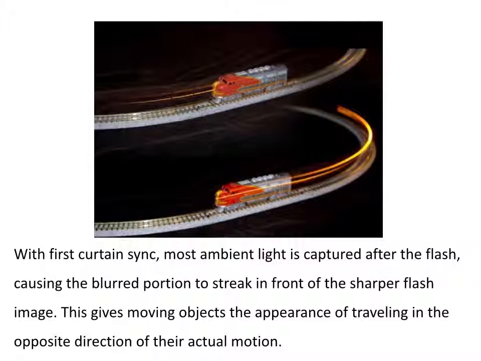With first curtain sync, i.e. the flash firing just after the shutter has opened, most of the ambient light is captured after the flash. So this causes the blurred portion to streak in front of the sharper flash image. So if we have a look at the top train in this image, it gives the impression that the train is moving backwards.